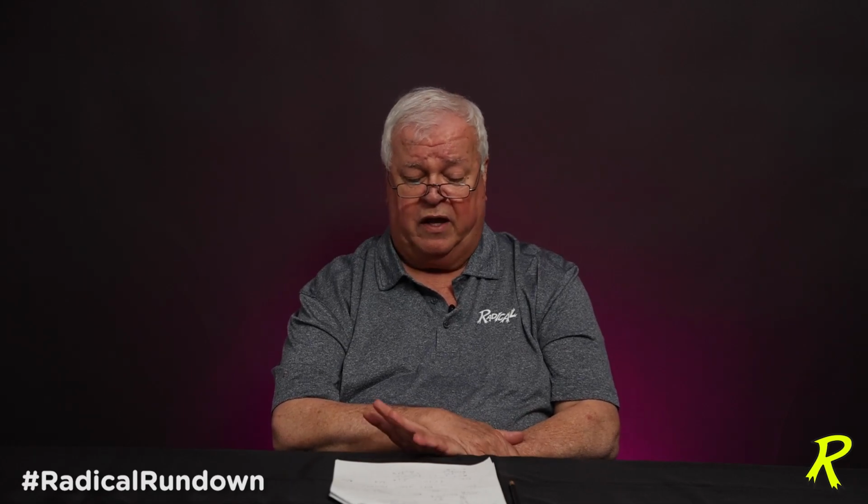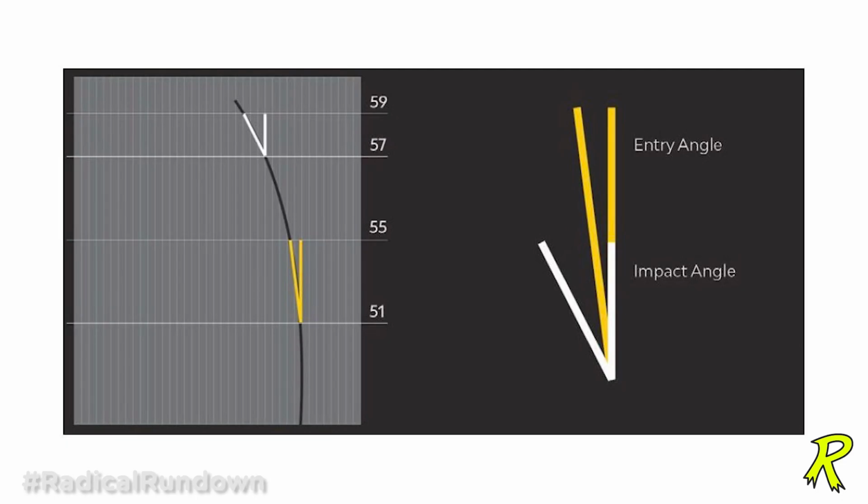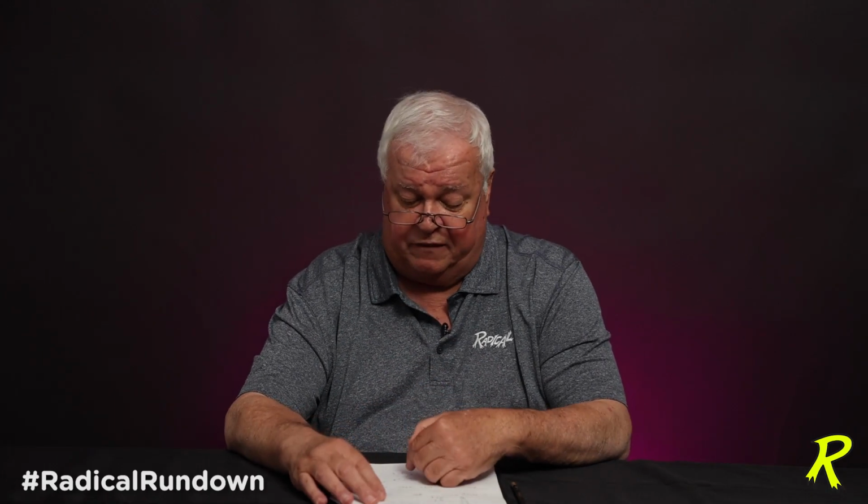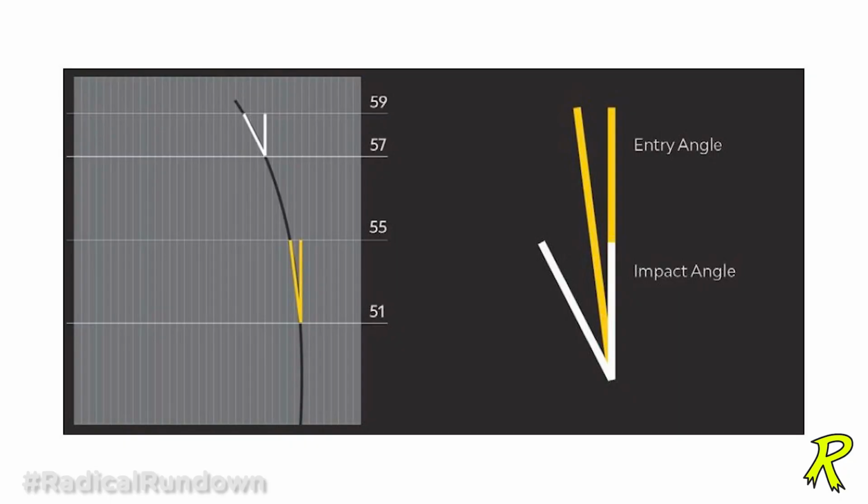So let's talk about what the definition is. The entry angle is measured from 51 feet to 55 feet, and that's usually the break point. That's where a ball goes skid, hook, roll. The impact angle is measured at 57 feet to 59.5 feet, and that is the part where the ball is basically entering the pocket.